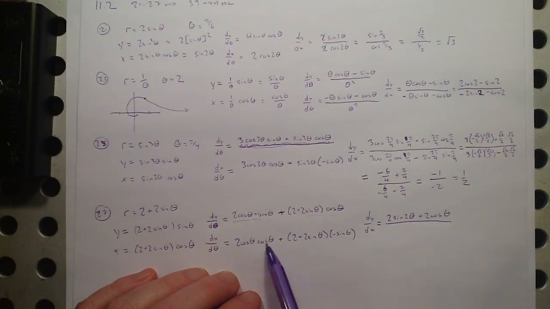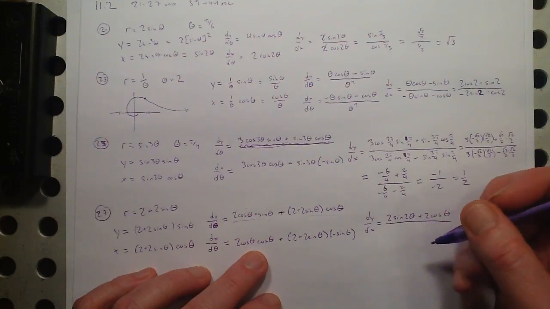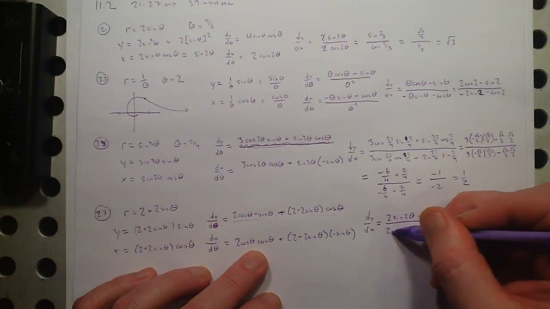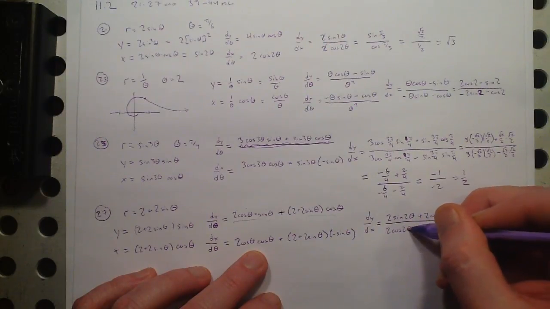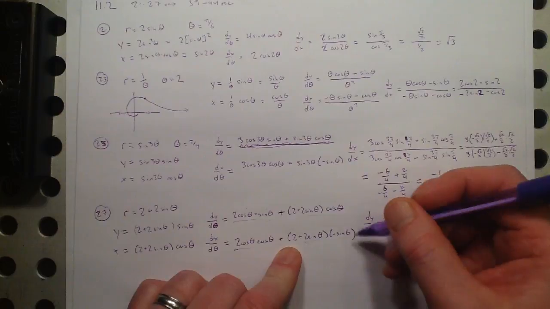Here I've got 2 cosine squared theta minus 2 sine squared theta. Again, you don't have to recognize this, but that's the cosine double angle formula without the 2 in front. So that's the same as 2 cosine of 2 theta. If you didn't recognize that, you can still get the right answer. It's just a little messier, I think, to get there.